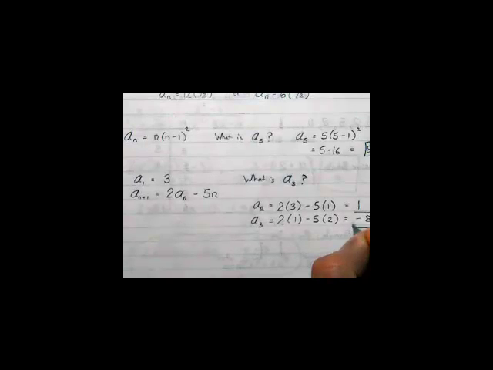So I've got 2 times 3 is 6. 6 minus 5 is 1. So a sub 2 is 1. So now a sub 3: 2 times the previous term, minus 5 times the n, which is now 2. So that would be 2 minus 10. So negative 8 would be that term.